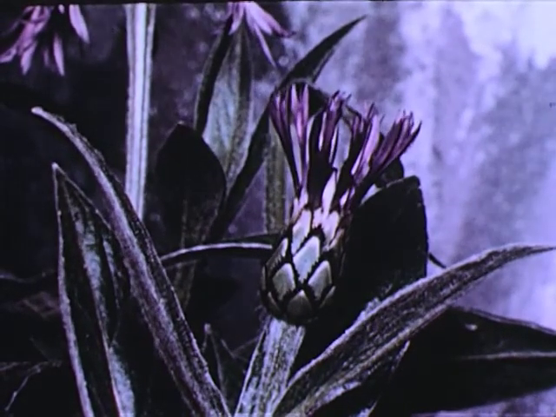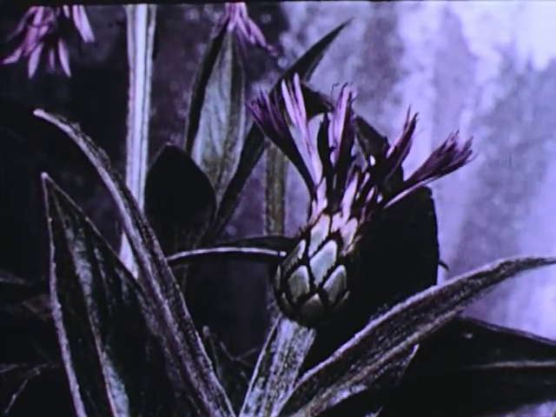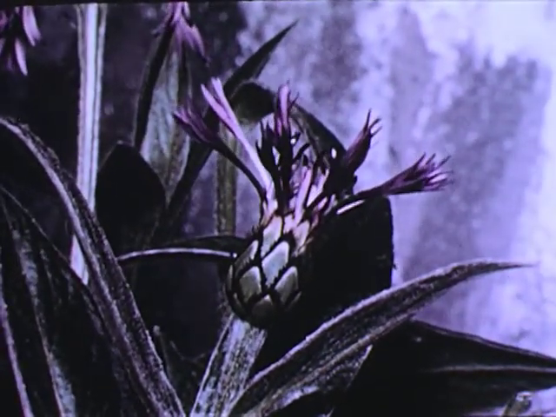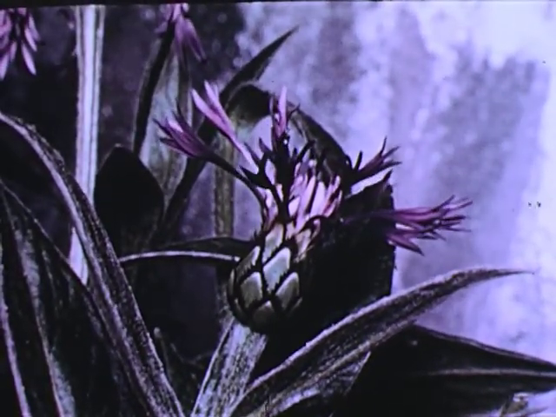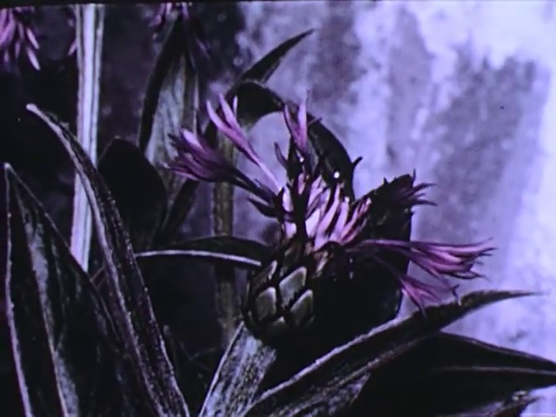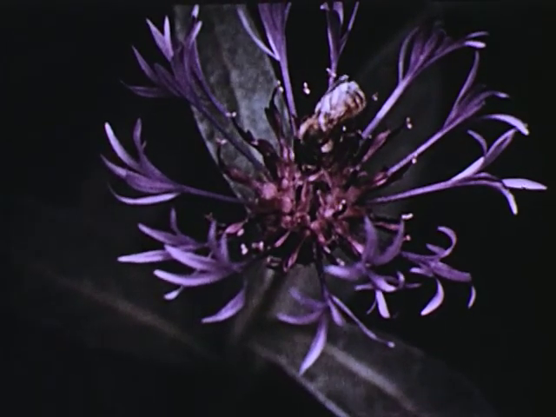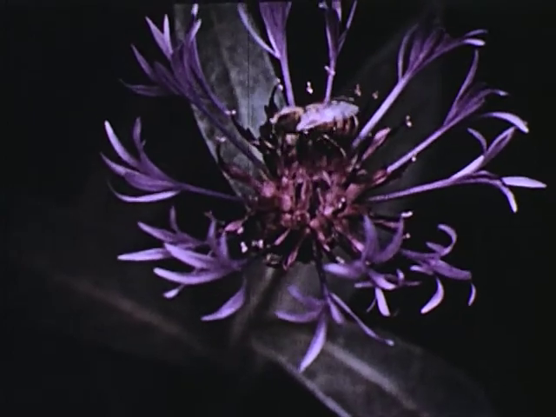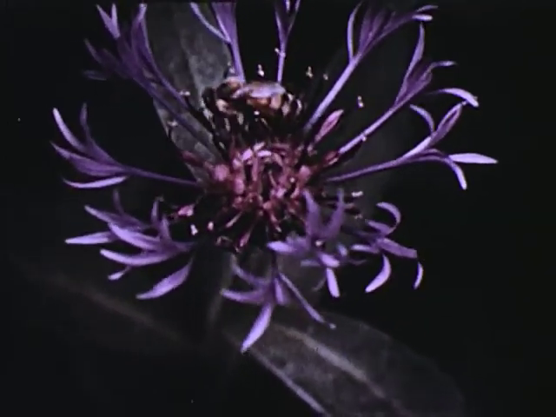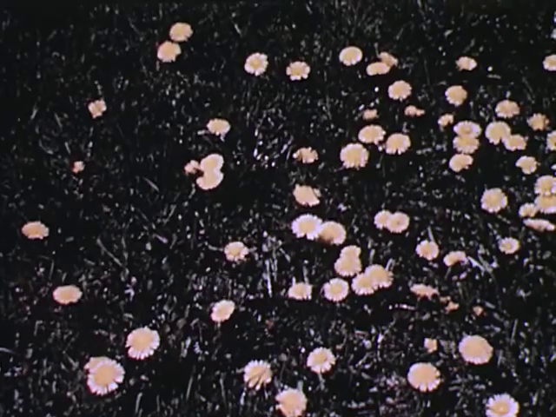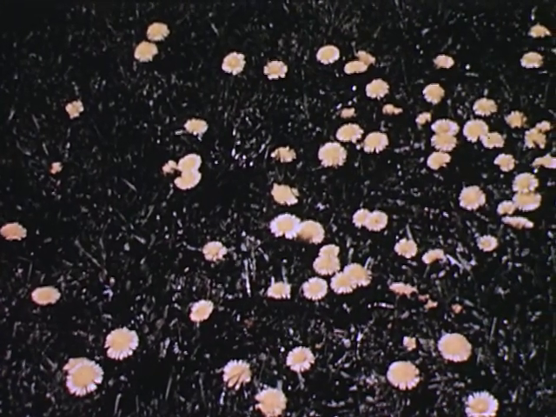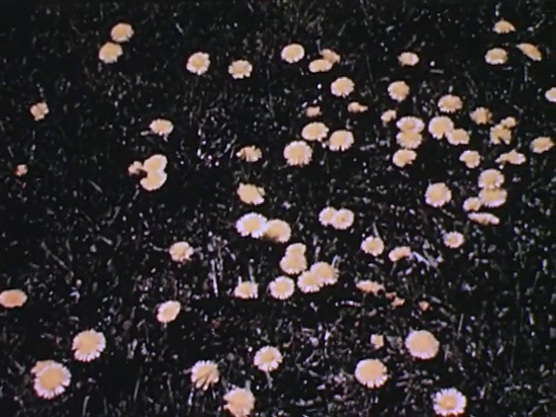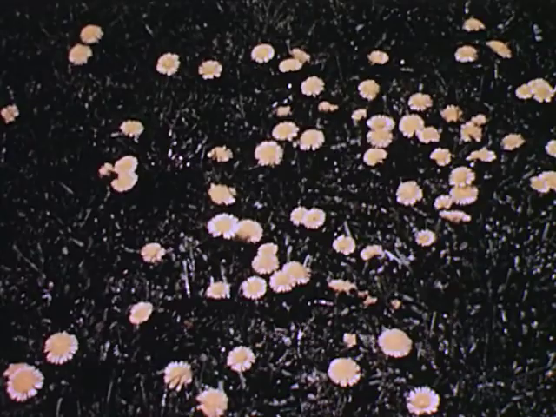The bachelor button, or cornflower, is a composite belonging to one of the largest families among the flowering plants. The composites are characterized by the grouping of many small flowers in a single head. The dandelion is a member of the composite family. It has about 100 tiny flowers packed tightly together to form a single head.